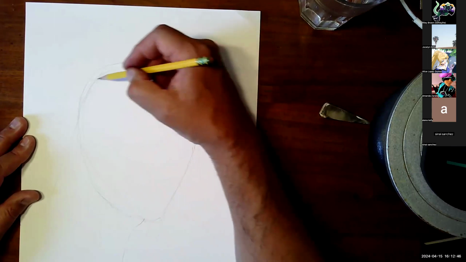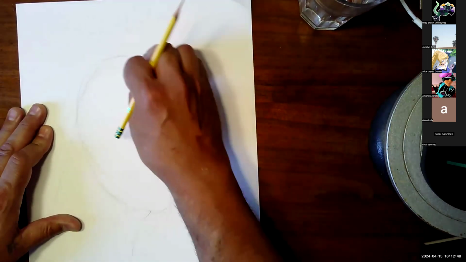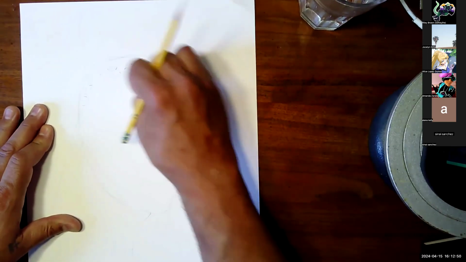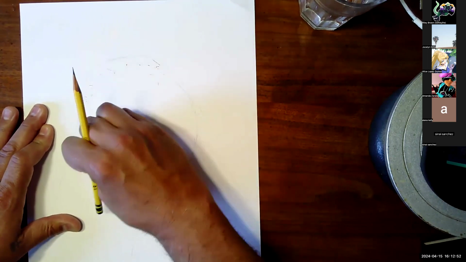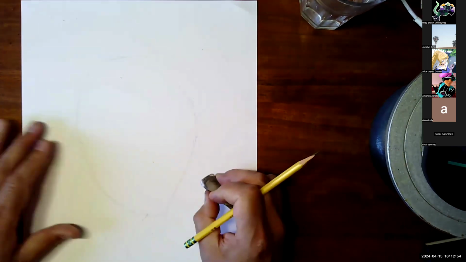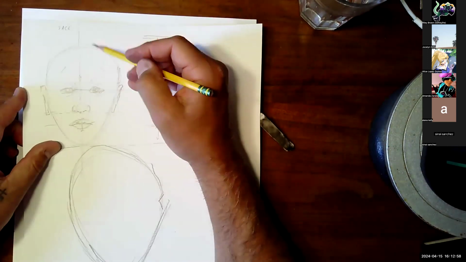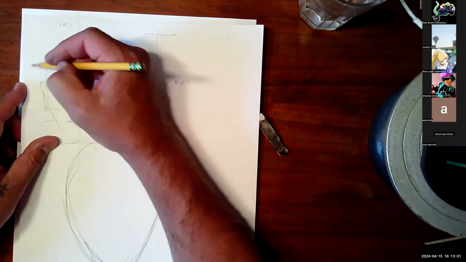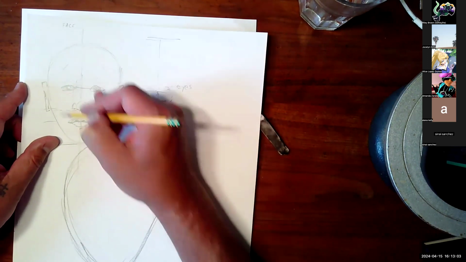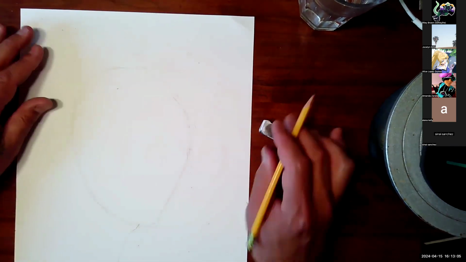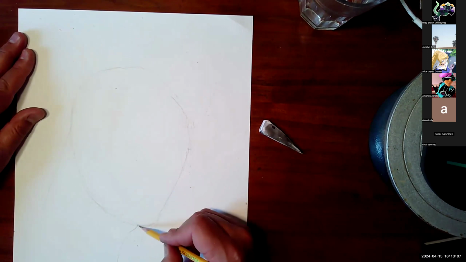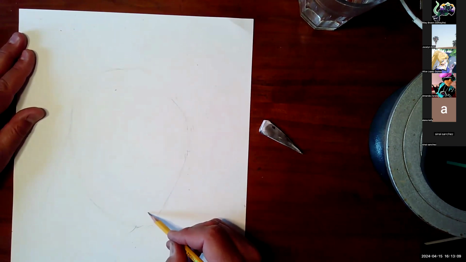And as such, here's where I want to start to use some of those proportional tools that I showed you guys before, where you have the center point and you draw that axis. So I still have an axis, but as I'm looking at him, I'm trying to find the center line of his head.